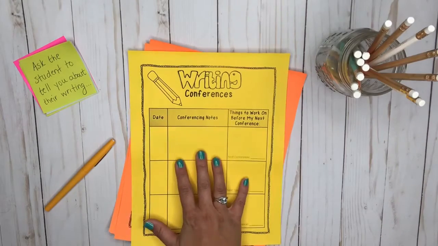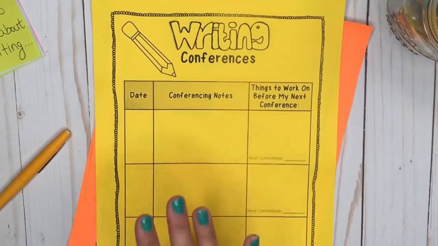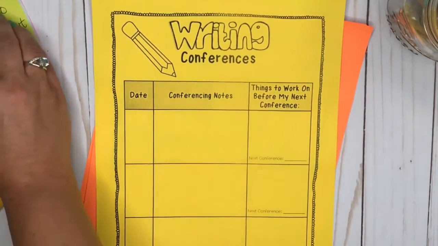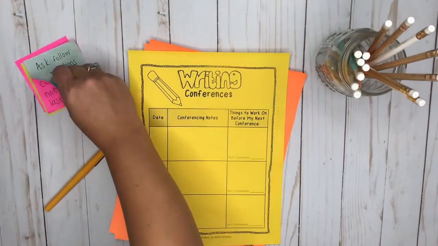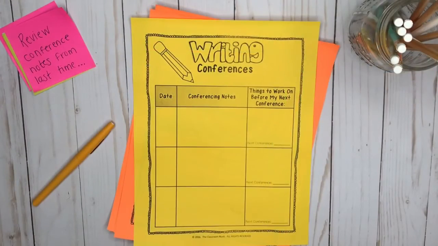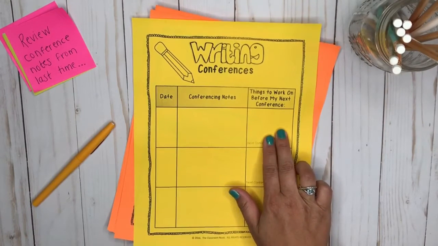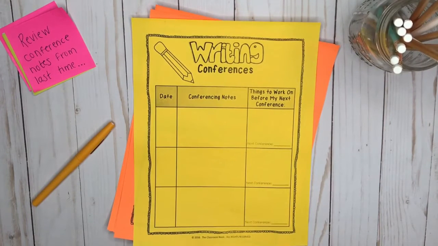So you can go over the notes of things that you've talked about last time, talk about their writing, and then ask any follow-up questions that you have after talking with them in the first minute or two of their conference. The next thing I do is review anything that we talked about from the last conference. I check in with them to see if they've completed any of those tasks that I may have given them, and check in with their writing to see if they've made any improvements.